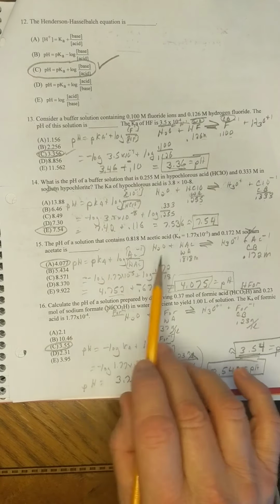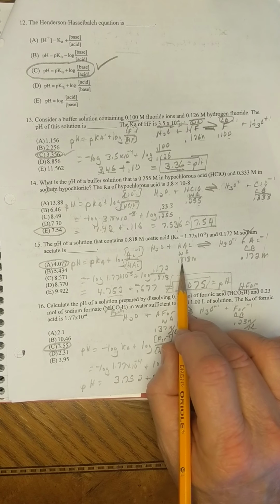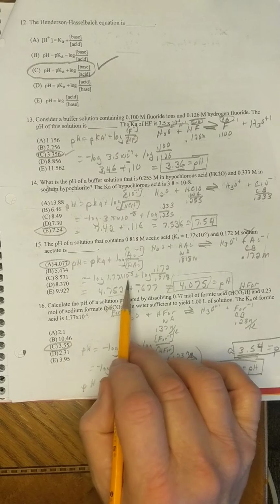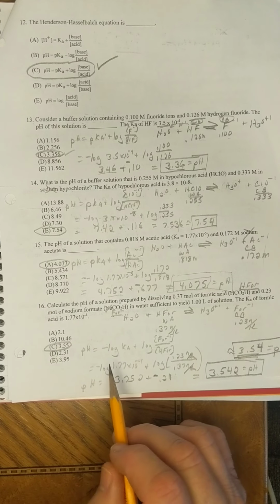Another one, acetic acid and sodium acetate. You get 0.818 and 0.172. You plug it into Henderson-Hasselbalch, 7.52 plus the base is 0.172 over 0.818, so it's minus 0.677. The answer I get is 4.075, which is closest to A, 4.077.